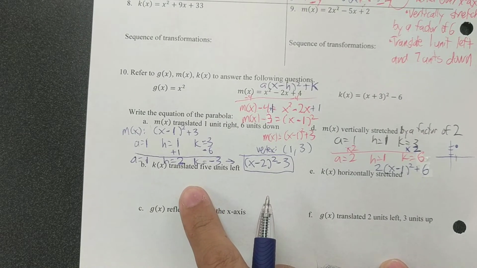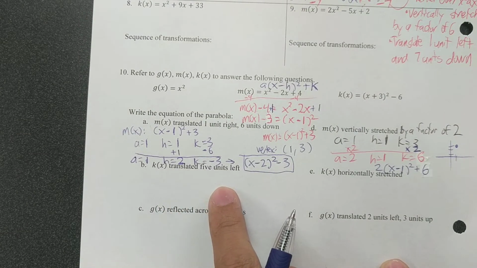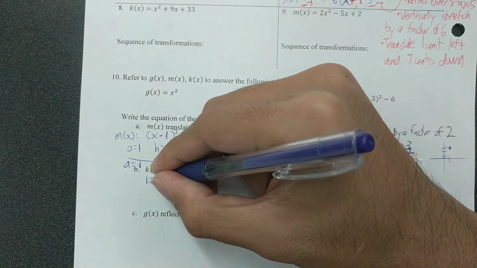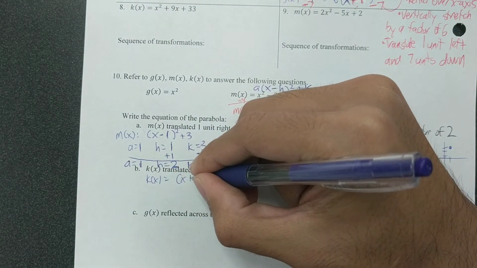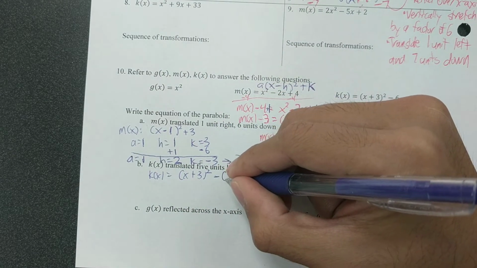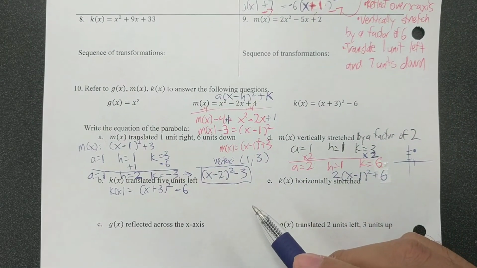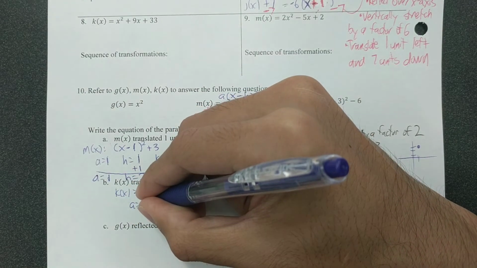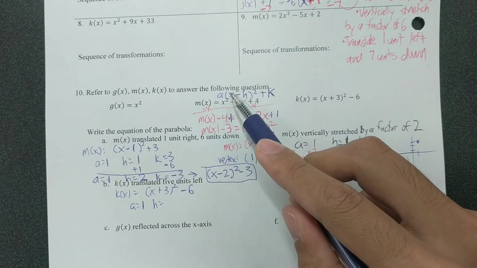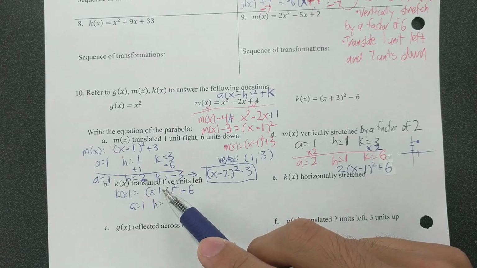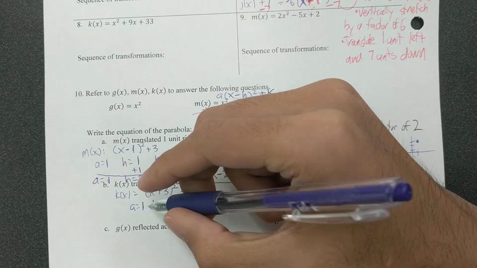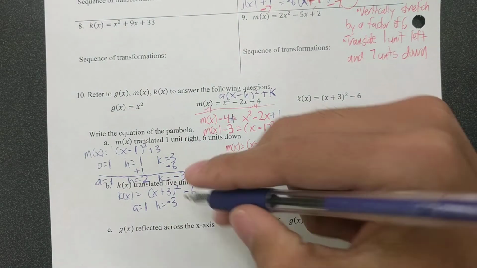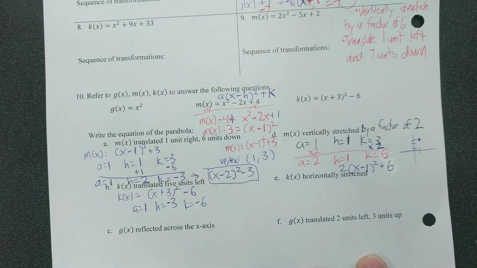Okay, and so over here, k of x translated 5 units left. So k of x, I'll just copy down. Okay, so let's identify the a, h, and k values. A is this invisible 1 in front. H, so x minus h turns into x plus 3, so h must be negative 3, because subtracting negative 3 is like adding 3. And finally, the k value is negative 6.